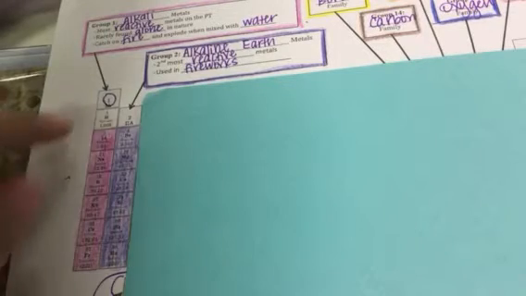Group number 2 is the alkaline earth metals. So the alkaline earth metals are the second most reactive metals. They're reactive in a little bit of a different way though. In terms of flammability, or when they catch on fire, they're going to be used in fireworks. So they produce different spectra, different colors.